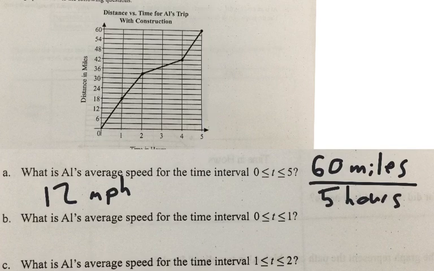Are there any questions there about finding that speed? Now when you look, we can tell by looking at the graph. Was Al going 12 miles per hour the entire time? No. He may not have ever been going 12 miles per hour. But over that entire time, his average speed was 12 miles per hour.